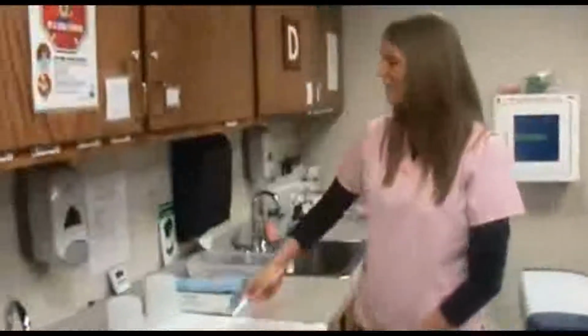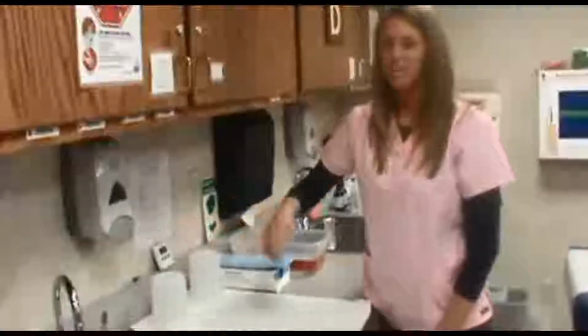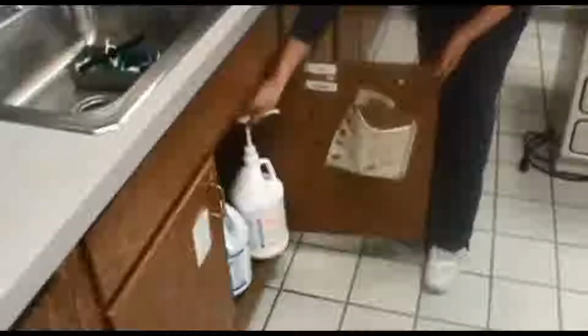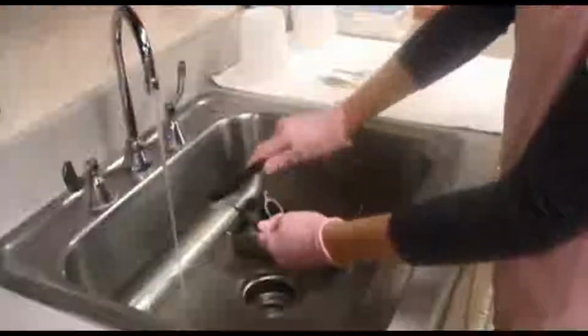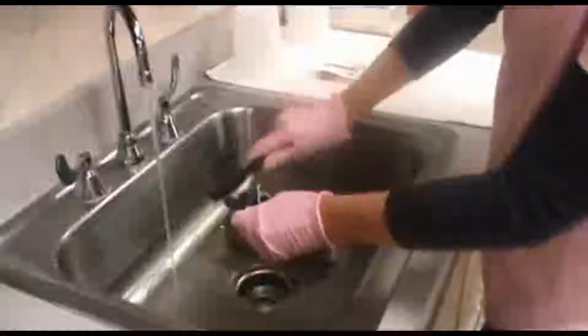Your instruments will need to soak in the cleaning solution for 2 minutes prior to cleaning. There is a timer at each location. To make the cleaning solution, you will use half a pump of the multi-enzymatic cleaner and fill the rest of the pan with water. Wear gloves when cleaning your instruments. Each instrument needs to be scrubbed thoroughly.